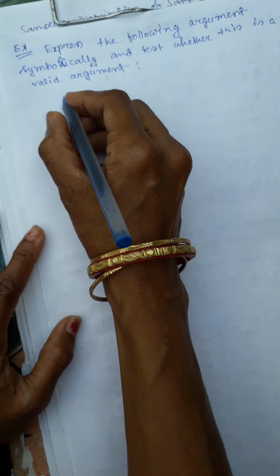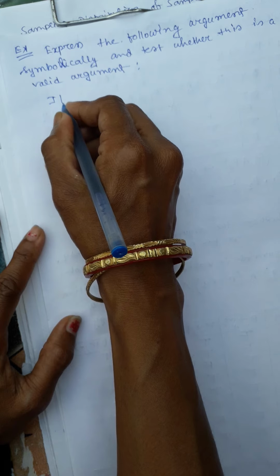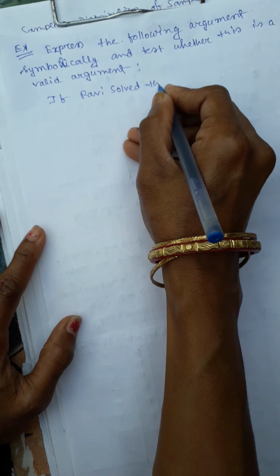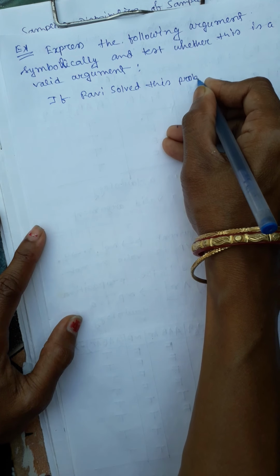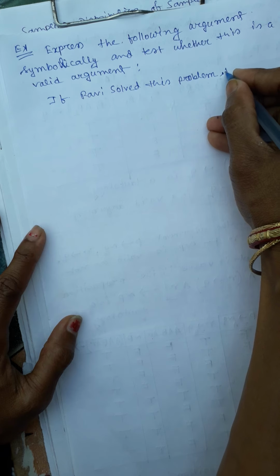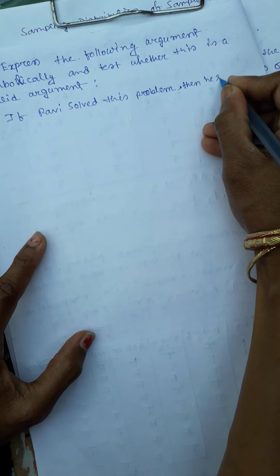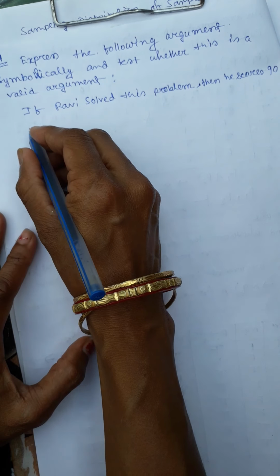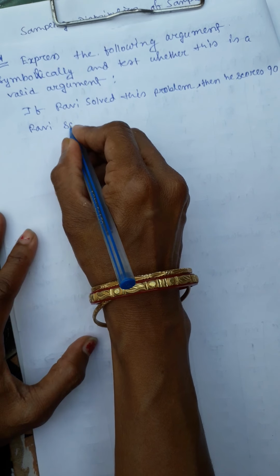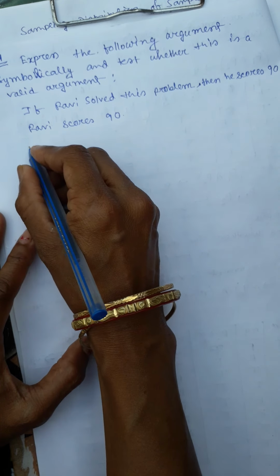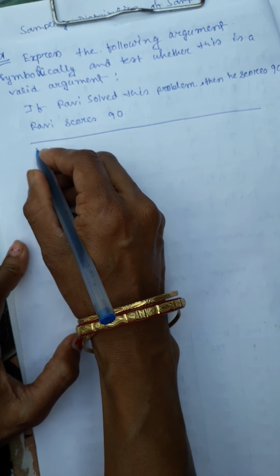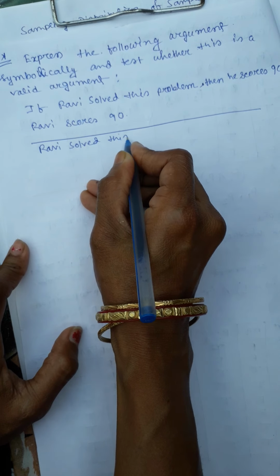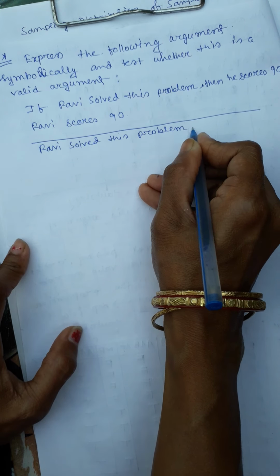The statement is: if Rob solves this problem, then he scores 90. And another statement is: Rob scores 90. And our conclusion is: Rob solves this problem. Okay.